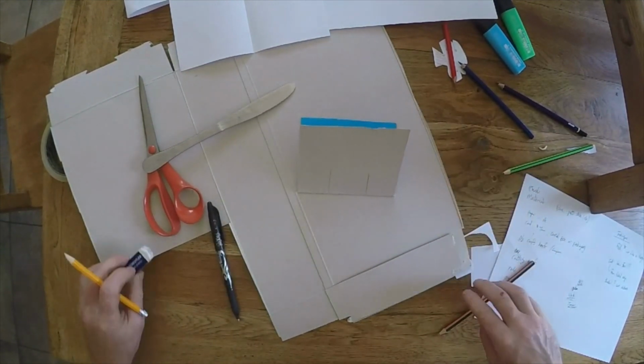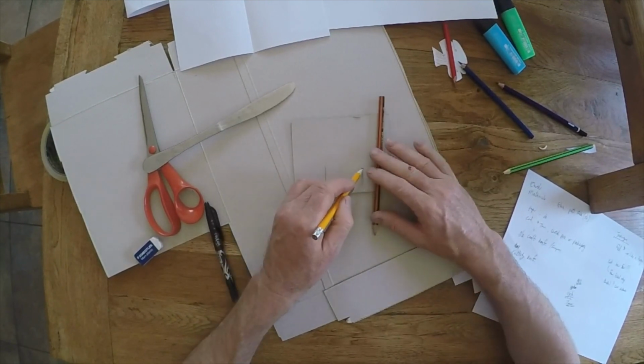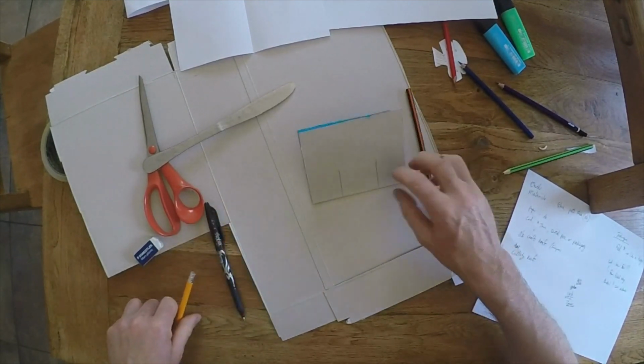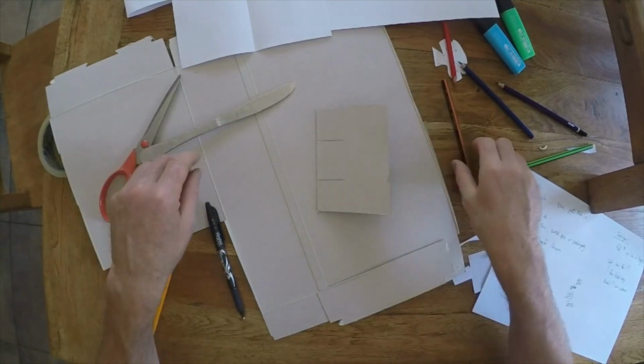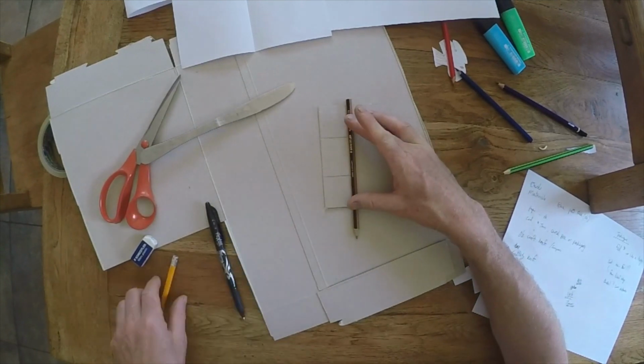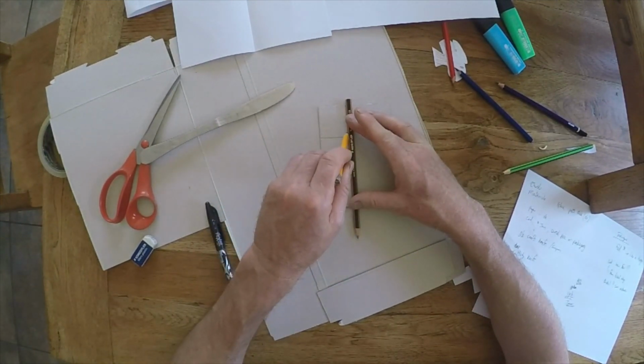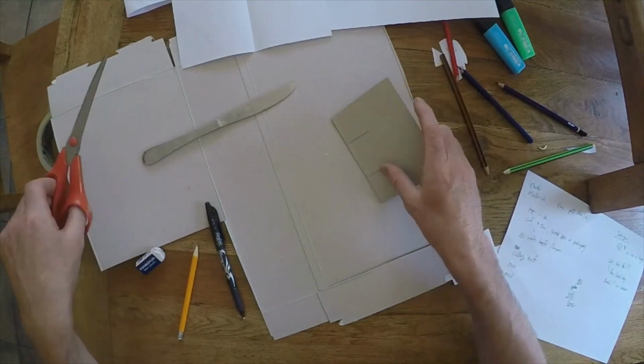I'm probably being a bit naughty. You guys should get a ruler and do it properly with a ruler. You'll get it much more accurate. I am probably a little bit more used to this than you guys. So I'm going to just do that there to there. I'm checking, looking it's lined up to get my bend point.